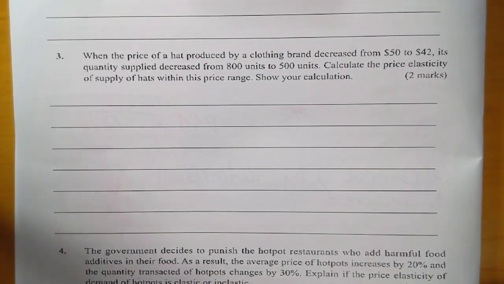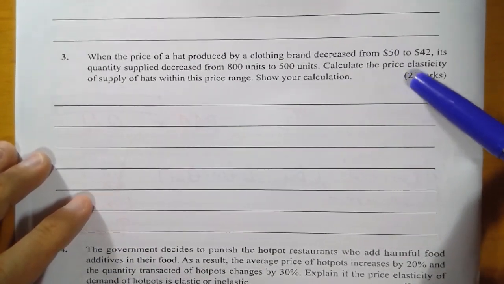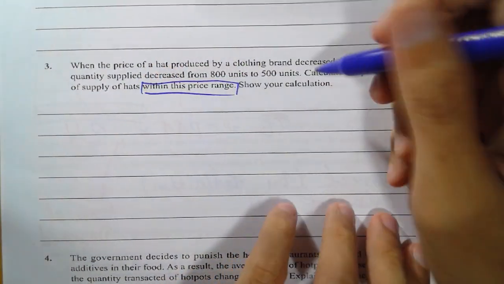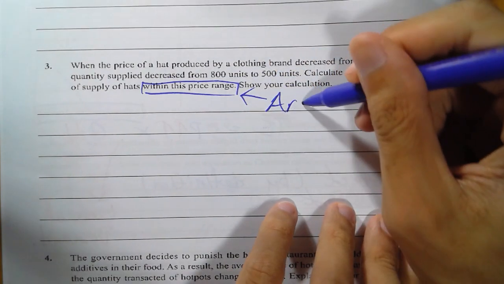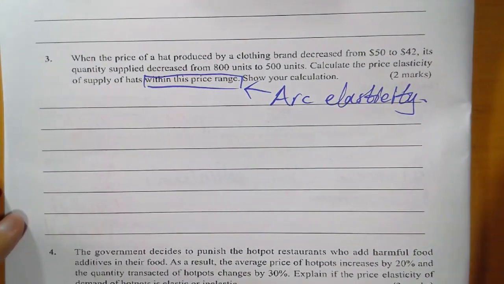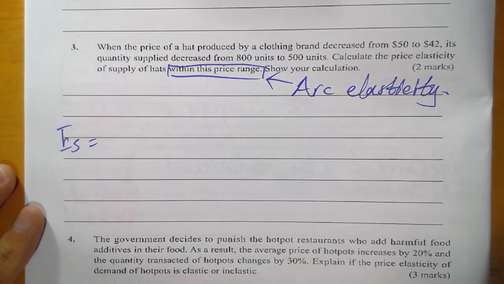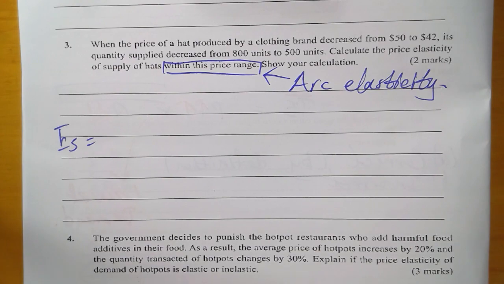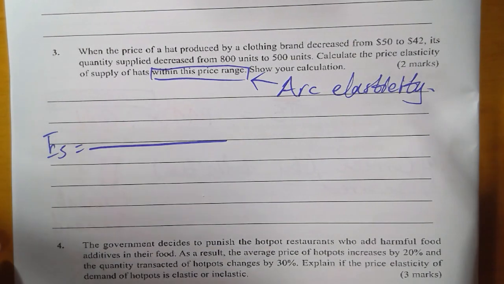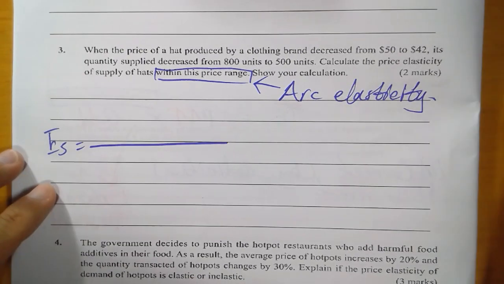Next one. Remember, whenever a question asks you to calculate the price elasticity within this range, it means you calculate the arc elasticity, not point elasticity. So let's do it quickly. This is basically a simple copying of your formula. Now on the upper part, remember, we put change in quantity. Sorry, change in quantity.